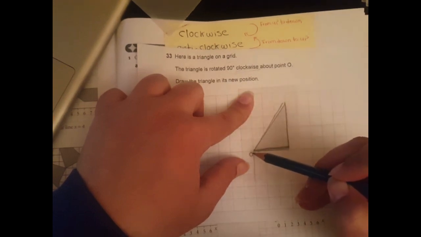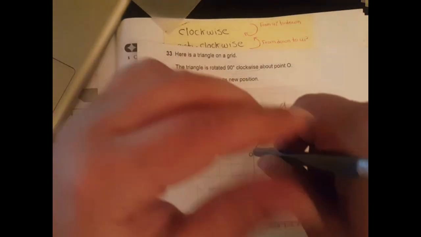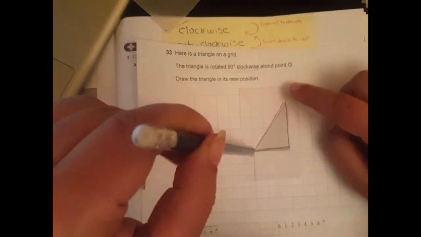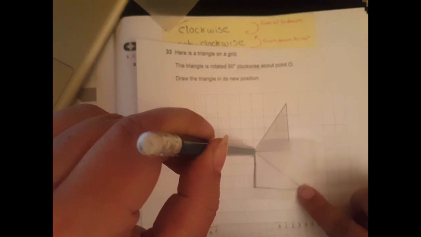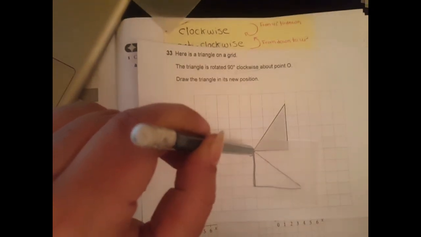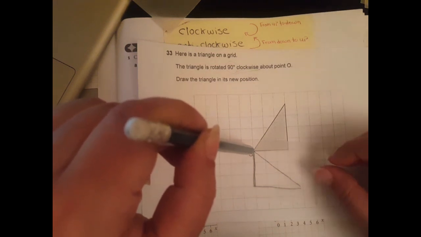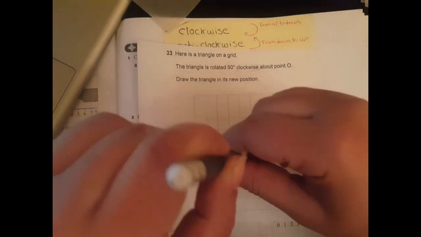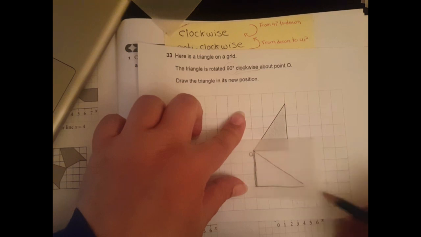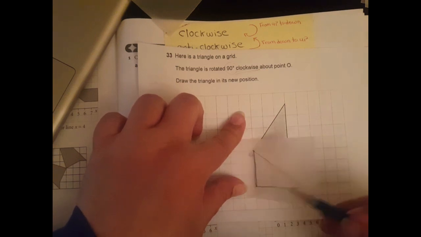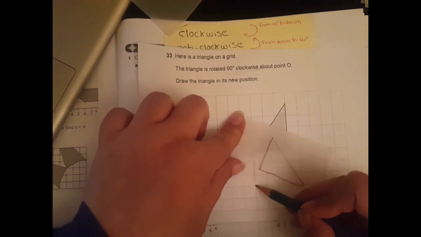I will put my pencil on the point he asked me, the center of rotation. Fix it. Then I will move my paper 90 degrees clockwise, like that. See? This is how my new position of the triangle is supposed to be. To draw it, you carefully move your transparent paper and plot the point on the coordinate here, and the second one is here.